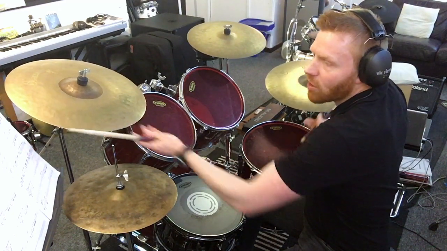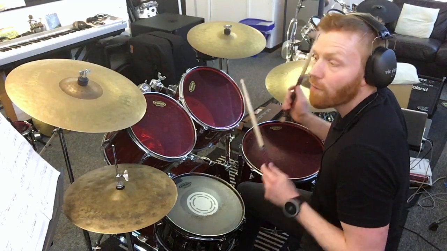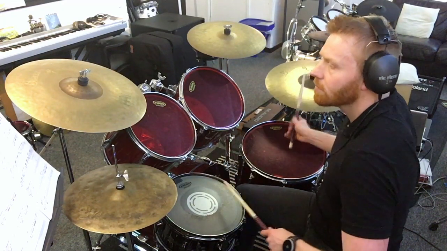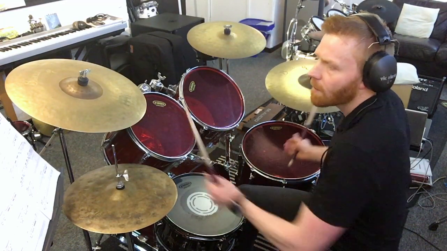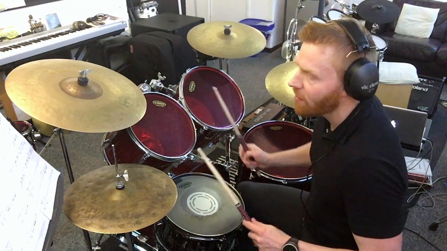All of this first bit of the chorus is the same as it was the first time around. Exactly the same, with the variation in the 4th bar, bar 41. We carry on for 42, same chorus groove. It's got a nice fill at the end that goes.